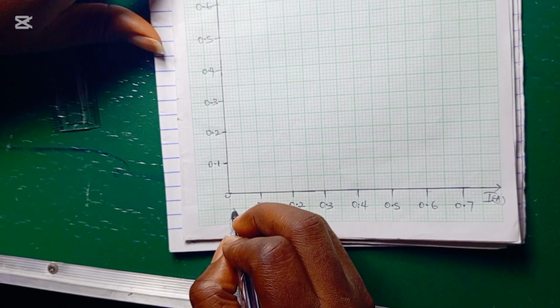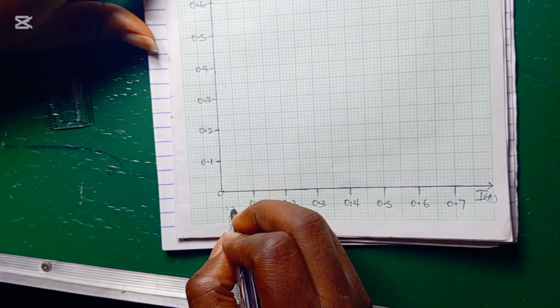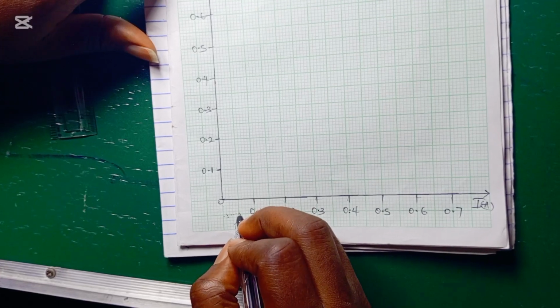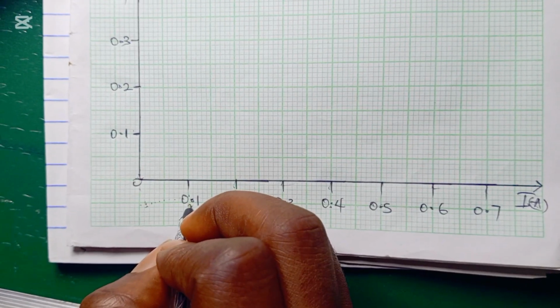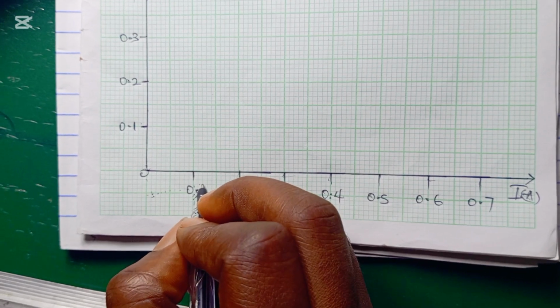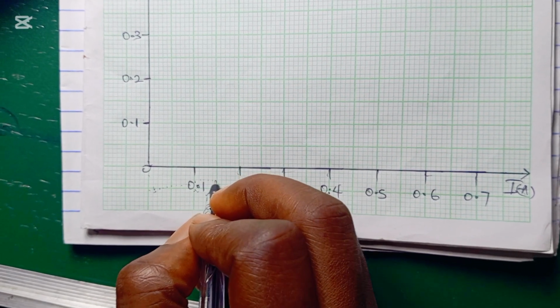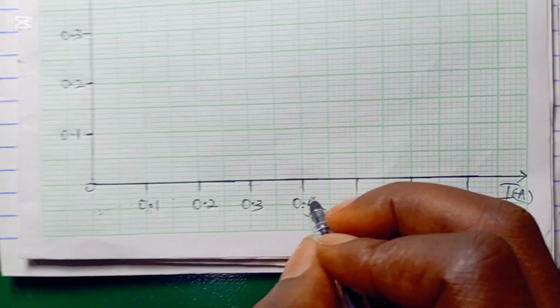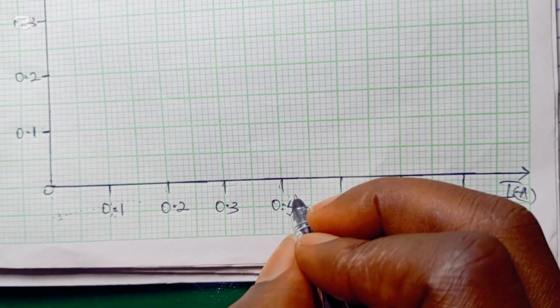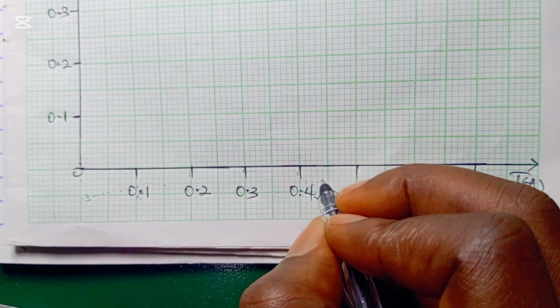So this is 0.01, 0.02, 0.03, 0.04, 0.05, 6, 7, 8, 9, 0.1, 0.11, 12, 13, 14, 15. Okay, so coming to this place, this is 0.40, 0.41, 42, 43, 44, right?